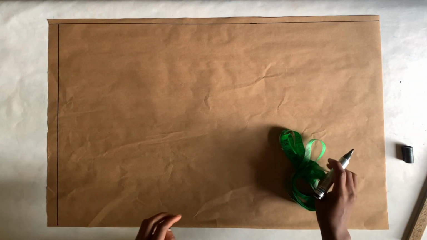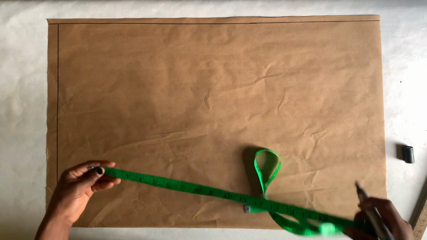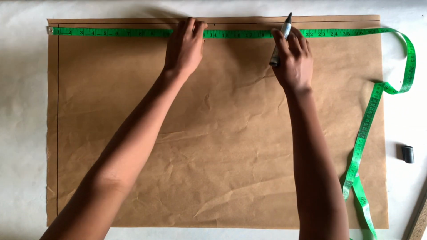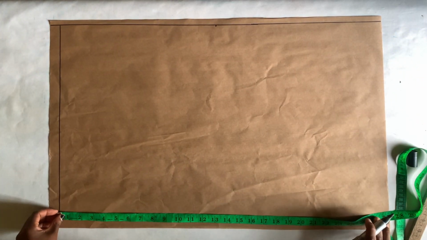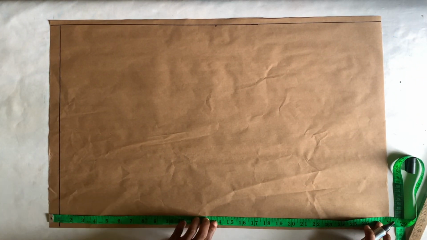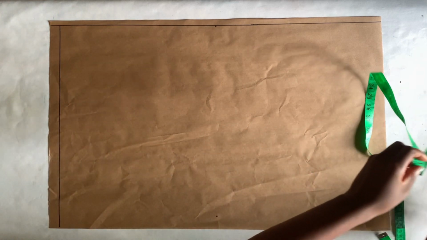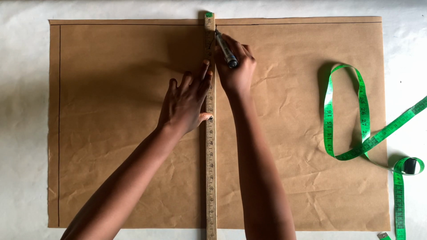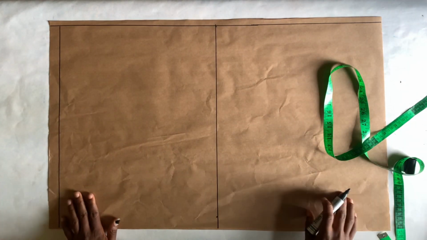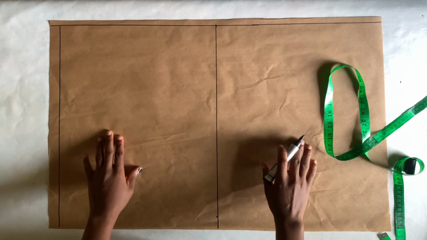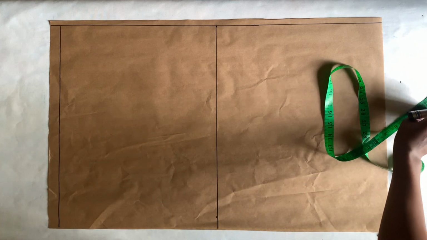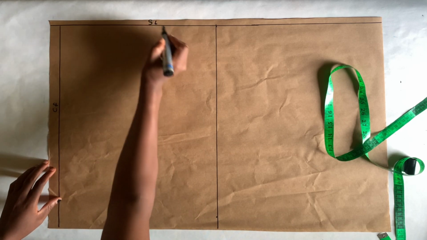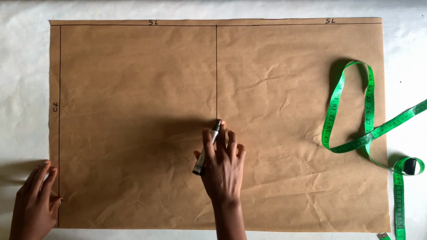After ruling this line, guys, I'm going to be dividing my pattern paper into two. I'm just going to get the center of my pattern paper and rule a line across, because I'm going to be drafting the front and the back piece at the same time on this pattern paper that you see on the table. So I'm just going to rule the line like this. I will be using this for the front and this for the back. Right now, guys, I'm just going to label it the center front and the shoulder line for the back.